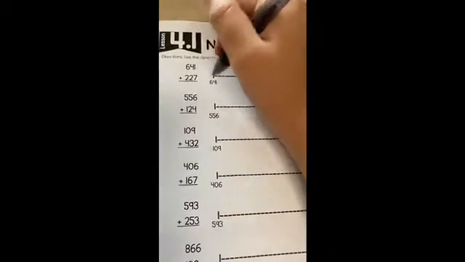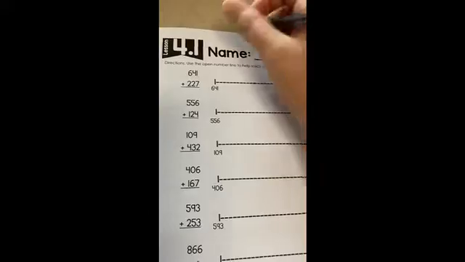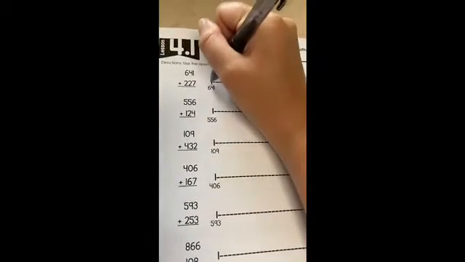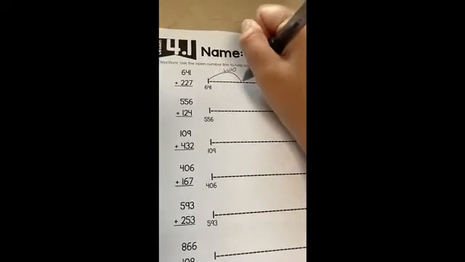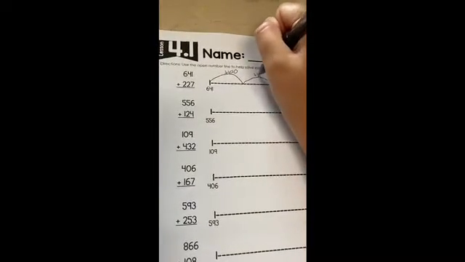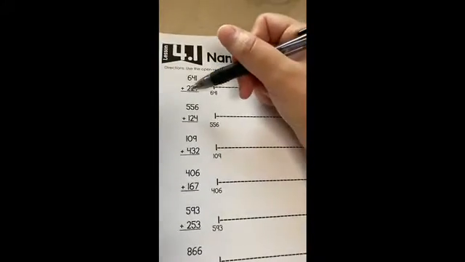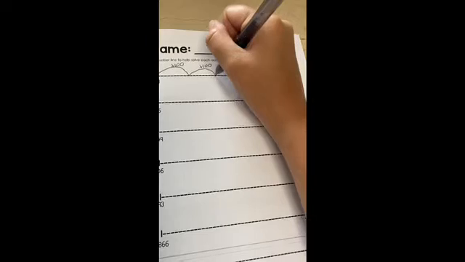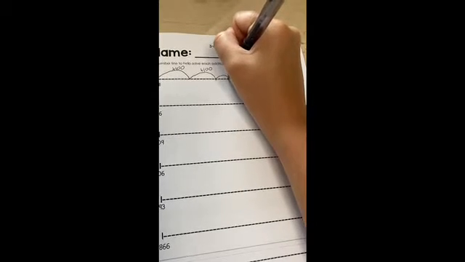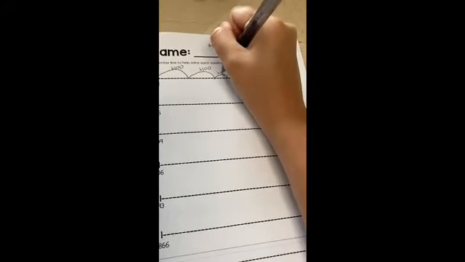So remember that now we're going to be doing 100, so the jumps are going to be even bigger. So we have 200, so I'm going to make big jumps. So that's 100 and another 100. So there's my 200. And now I'm going to do 2 10s, so they're going to be little smaller, but not too small. So 1 10, 2 10, and then 7 ones.